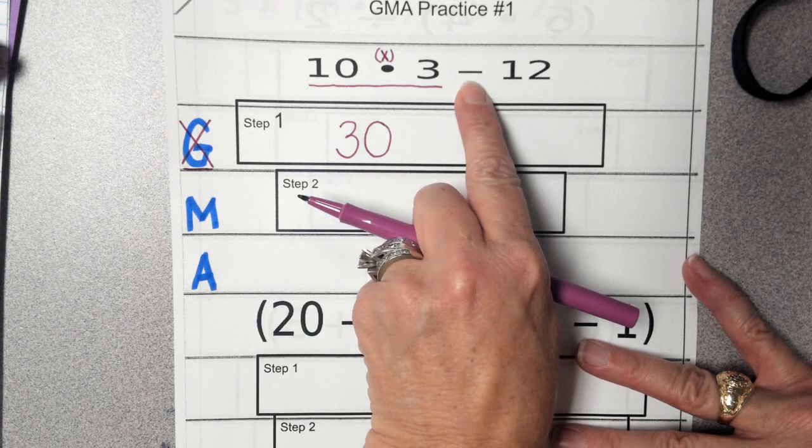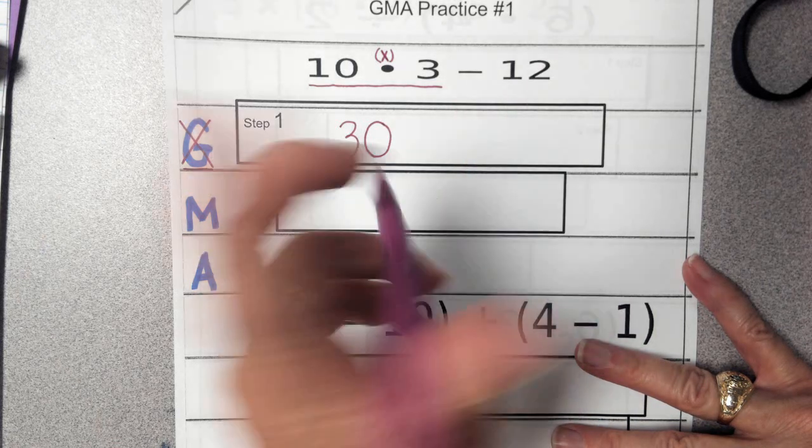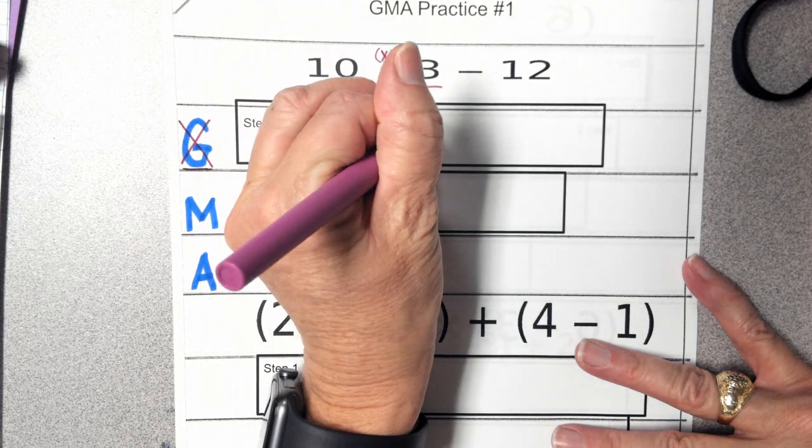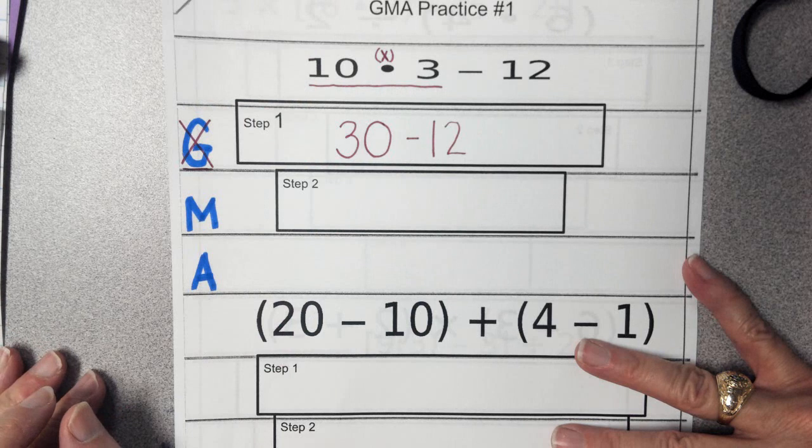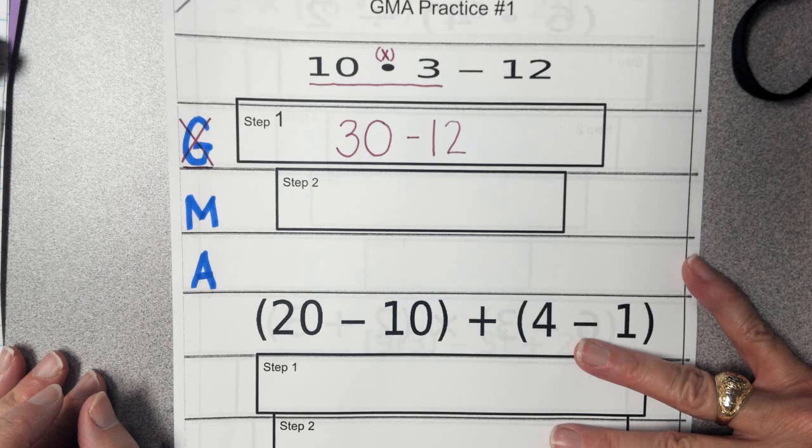But I am going to need to drop down anything that I didn't use in the same place. The order is not changing. That's super important to remember when you're rewriting your problem. We cannot change the order. If we change the order, we might get a different answer and it could be counted wrong.